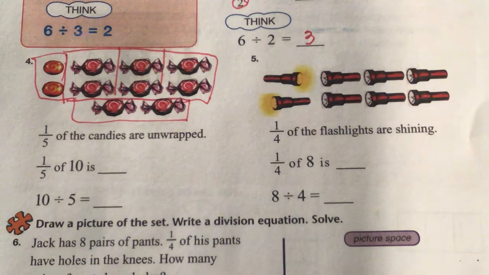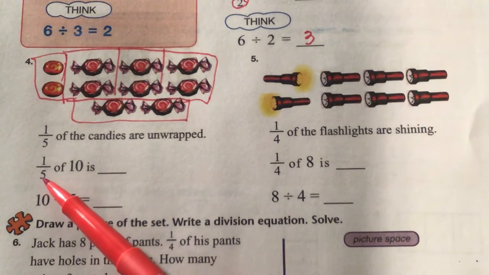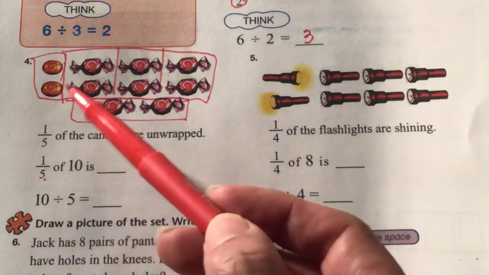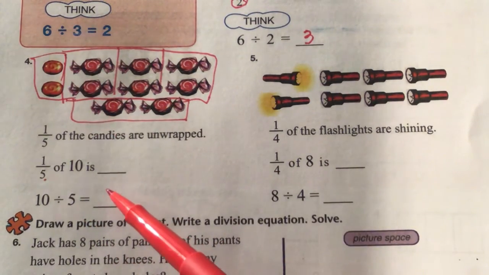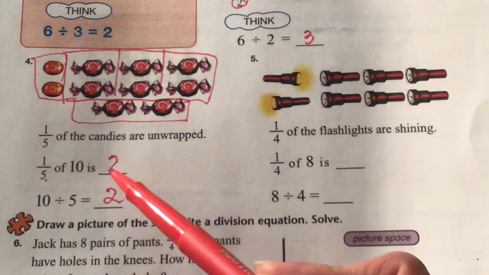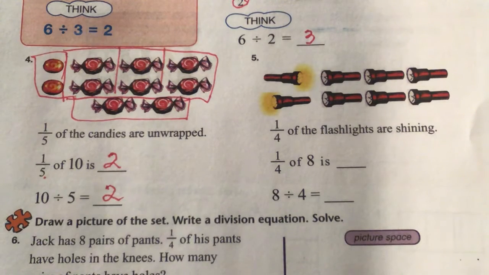It says 1/5 of 10. Well, I take 10 and I divide it by 5. Well, you can count by 5s. How many 5s does it take? Or I can count how many candies were in my group. That's really helpful when they give us pictures. It is 2, right? 10 divided by 5 equals 2.